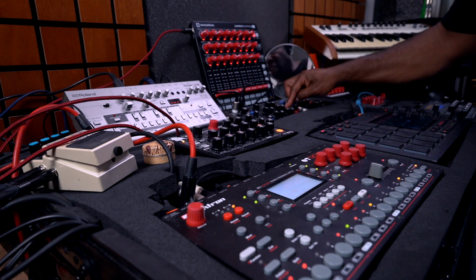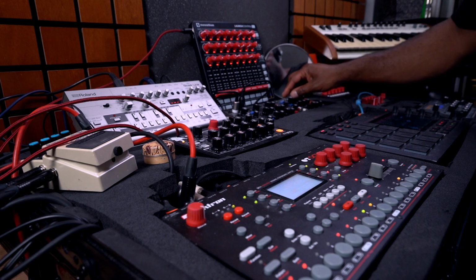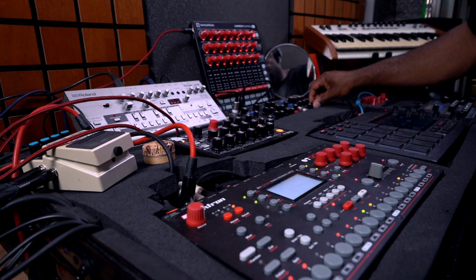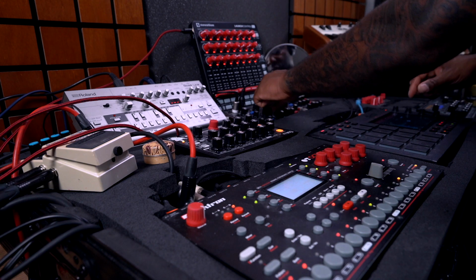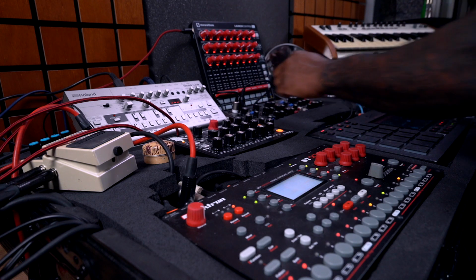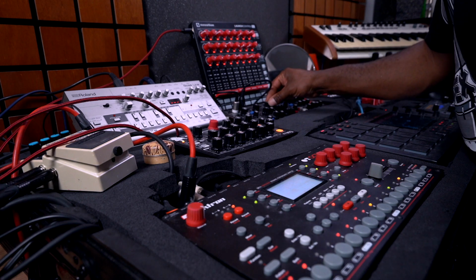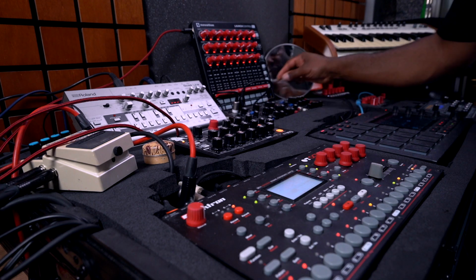There's another oscillator that I just turned on, which is playing this. Here. Got a pulse on this. There's a saw on the first one.